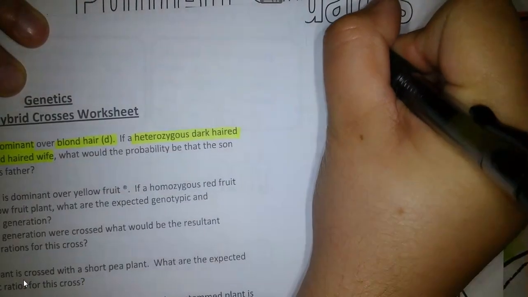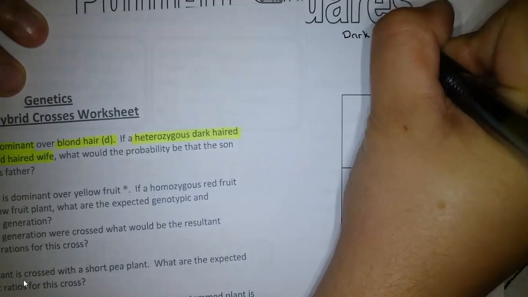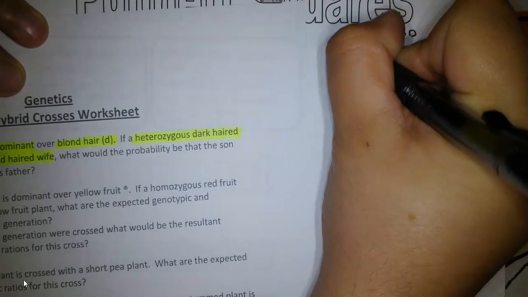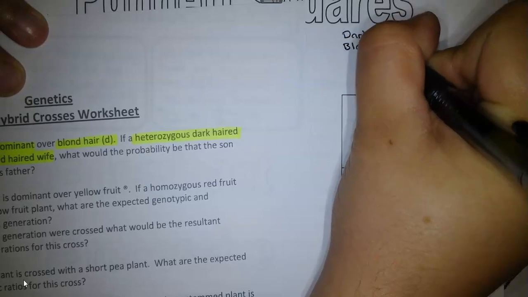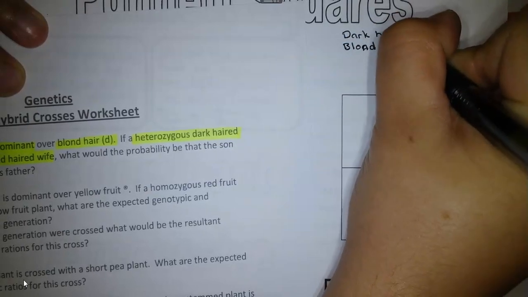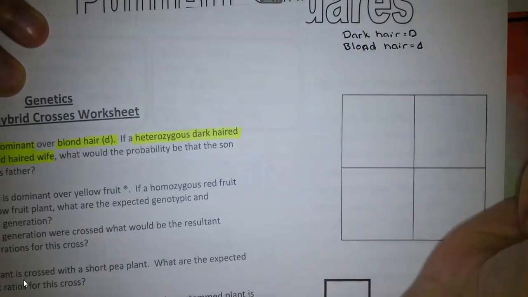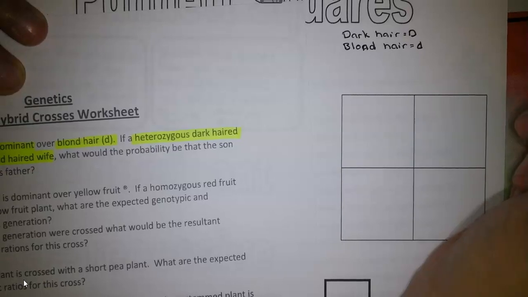It's telling me that the dark hair is dominant over blonde hair. So I'm going to put dark hair, it's capital D, blonde hair is lowercase d. It's telling me that the dad or the man is heterozygous. Hetero meaning different.